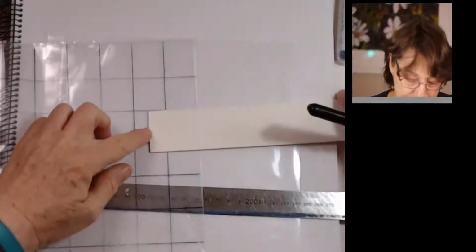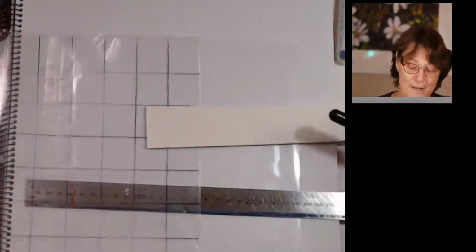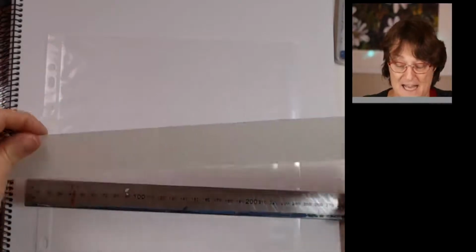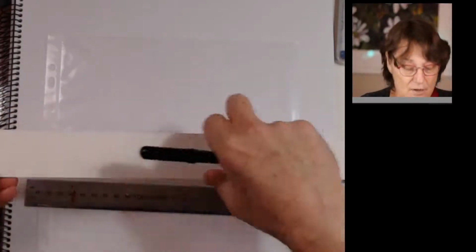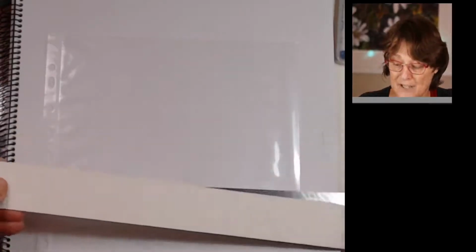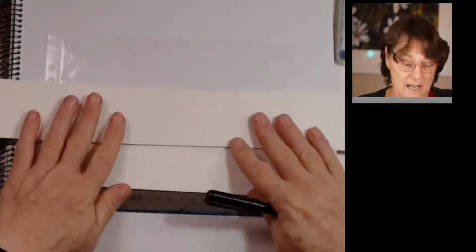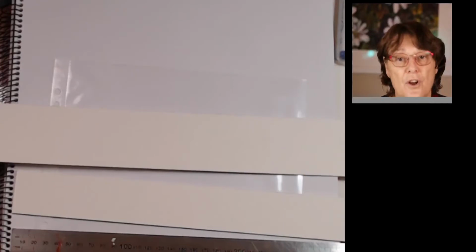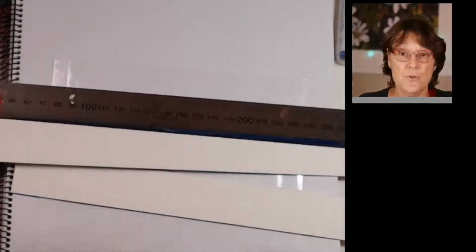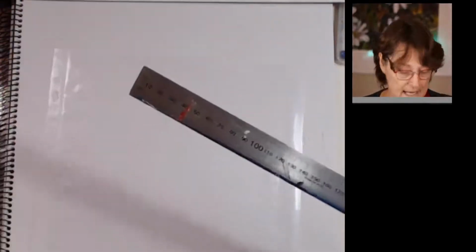I think what I used was this piece of cardboard. No, it wasn't even that piece of cardboard. So if you want to make yourself a ruler without measurements on, as long as the edges are parallel, you can cut your cardboard to whatever size you want. And we are going to be using this thicker cardboard when we transfer from the grid onto our paper.